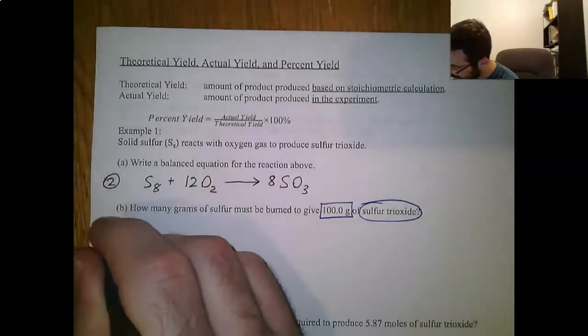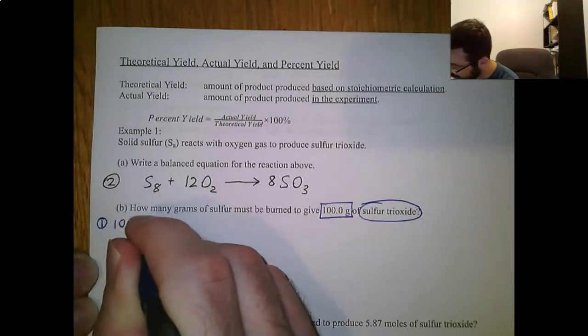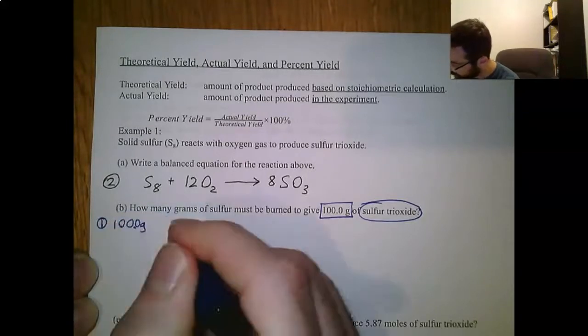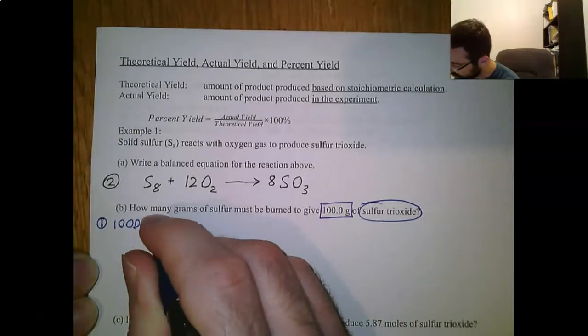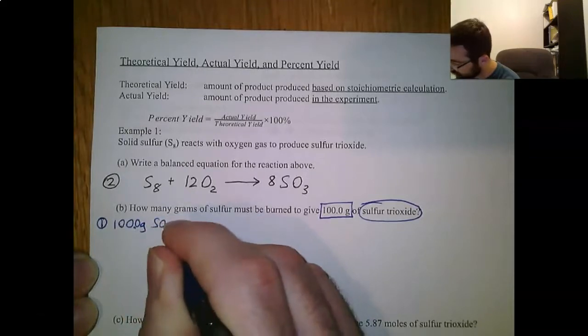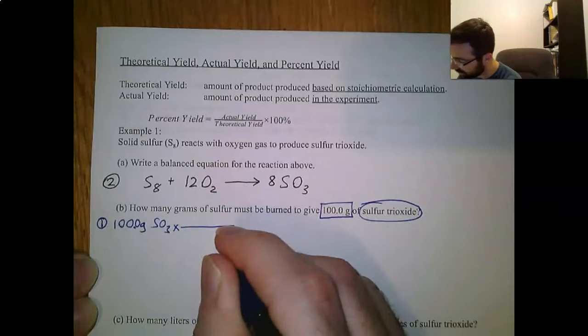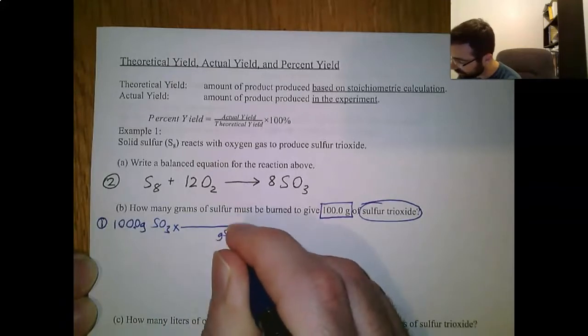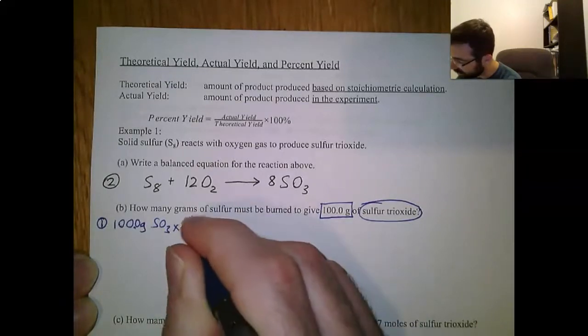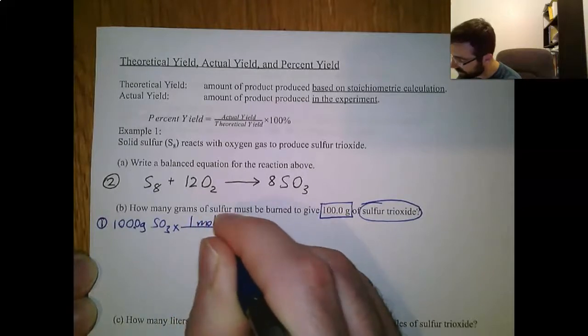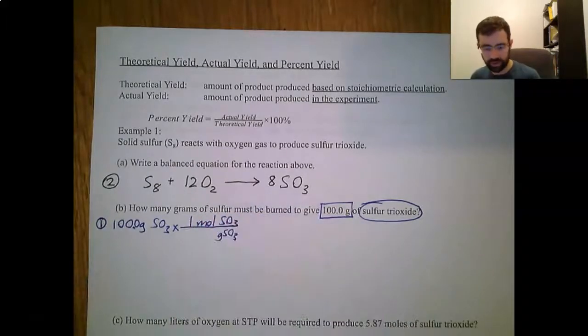I'm going to use my molar mass, 100.0 grams of SO3. And I need to have grams of SO3 on the bottom. I'm going to put 1 mole of SO3 on the top. And if you were to find the molar mass of SO3, that's 3 oxygens times 16, and then sulfur has a mass of, I don't remember, I think it's 32.